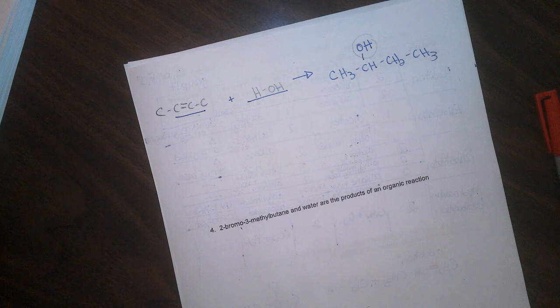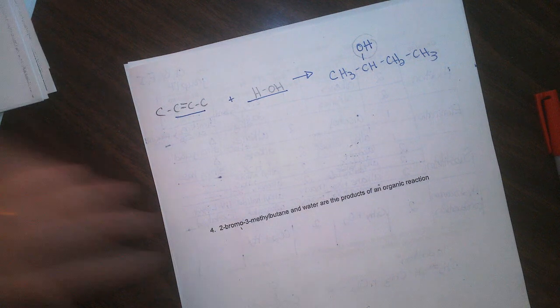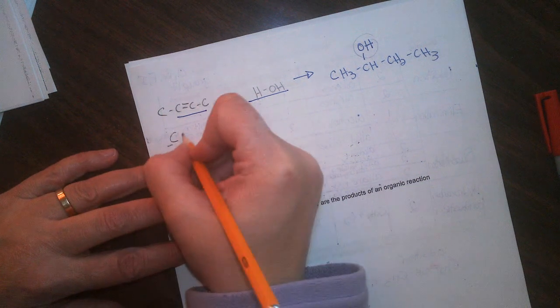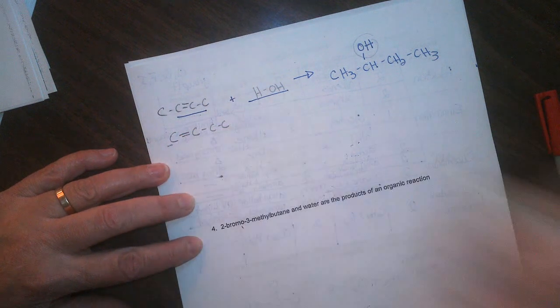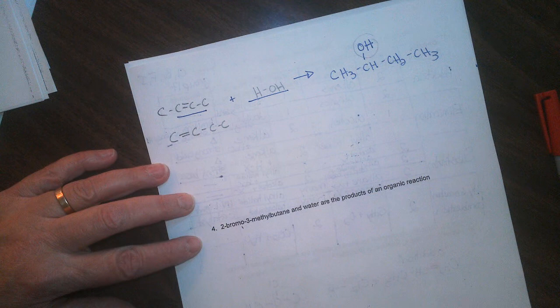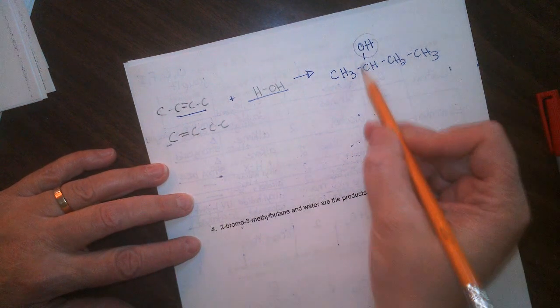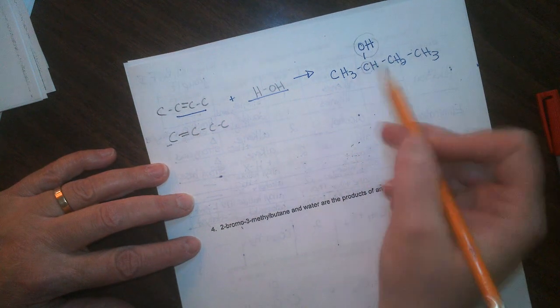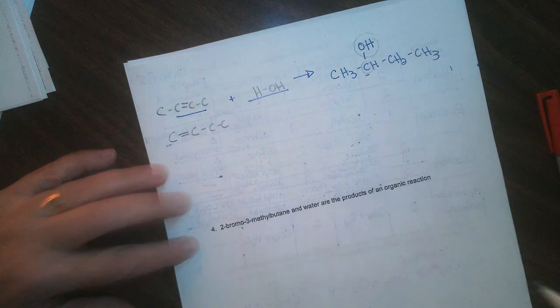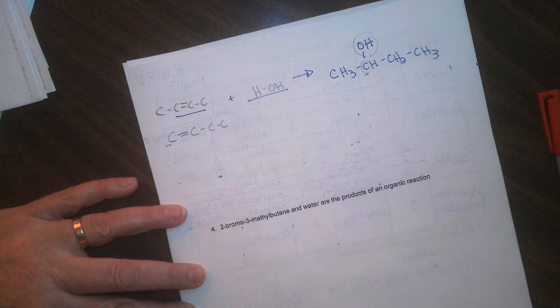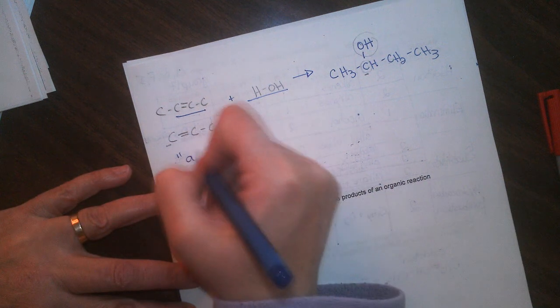Substitution, you have to have two products, and we only have one product. The other place is that our double bond can come off of our first carbon. As long as the double bond is touching this second carbon, it doesn't matter if it's before or after it. So this is an addition reaction.